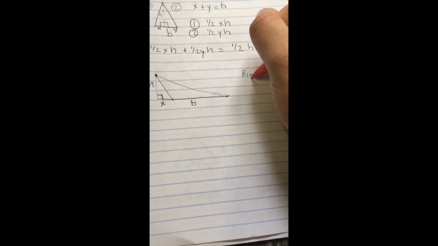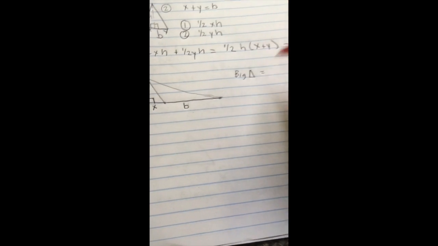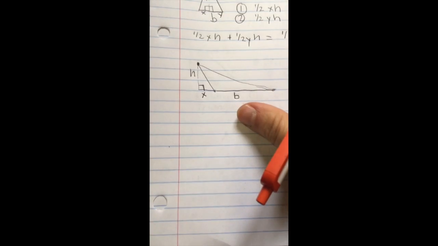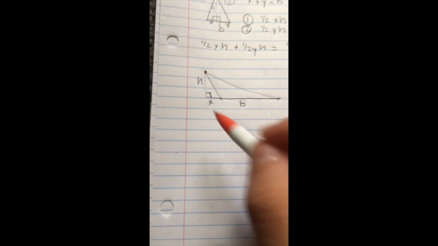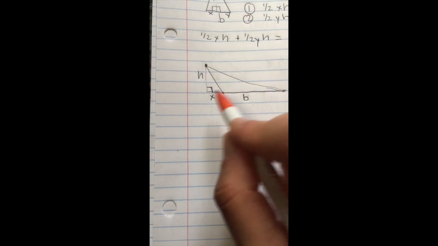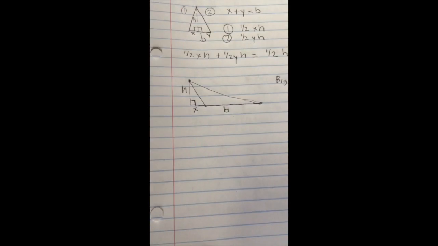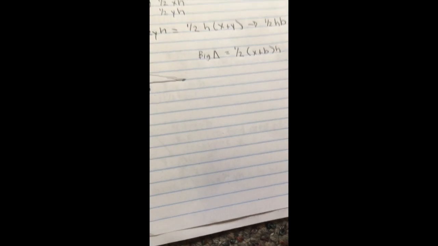So for the big triangle, I'll write it here, right? Our equation will be, right, 1/2 of this times x, because we have to include the x, because now that is part of our whole big triangle because of the height, x, plus the b, right? We need both because we're adding both triangles, times h. So that's the equation for the big triangle.